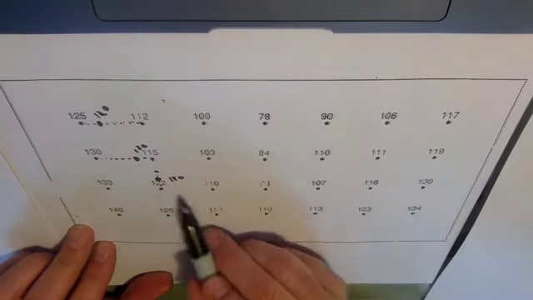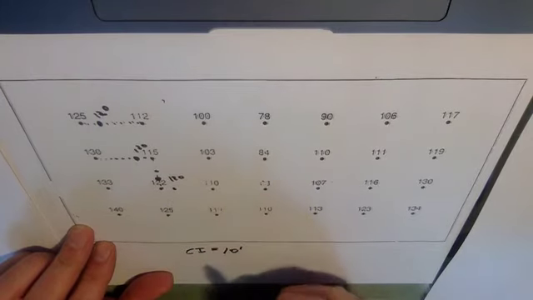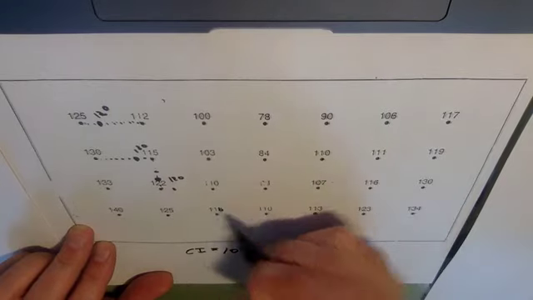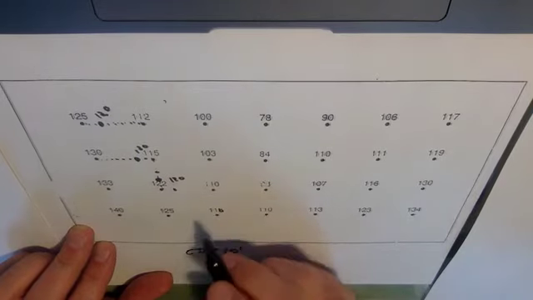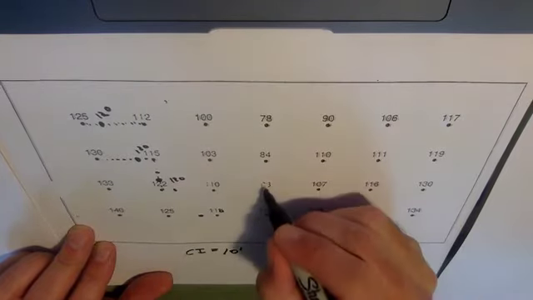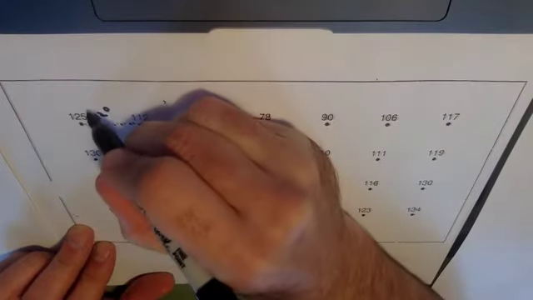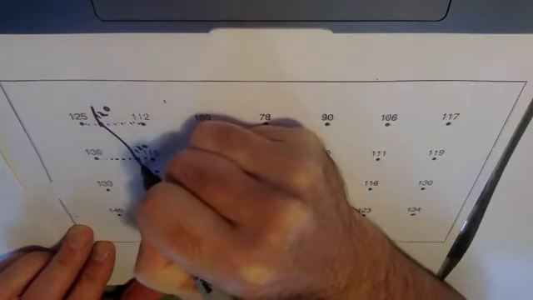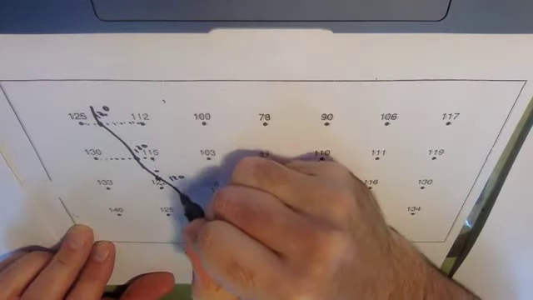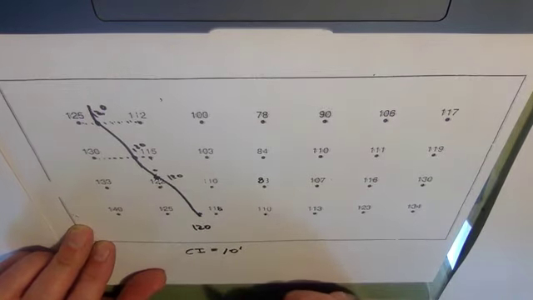Would it be between 122 and 110? Yeah, it would be. We can just start doing this quickly. It'd be about there. Let's call that 118. Would it be between 125 and 118? Yeah, it would be about here. Would it be anywhere else? I don't see anywhere else where it would be. So we could just draw a line that connects all of those points, and that is the 120-foot contour.